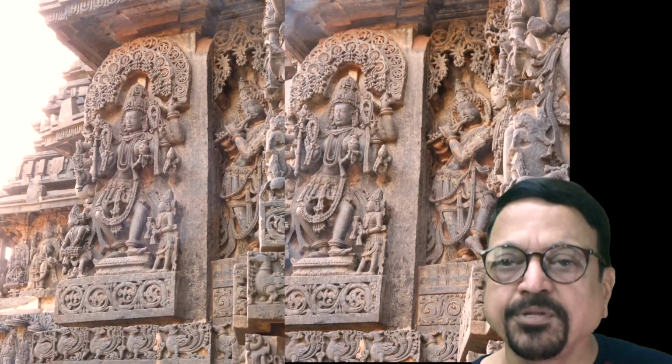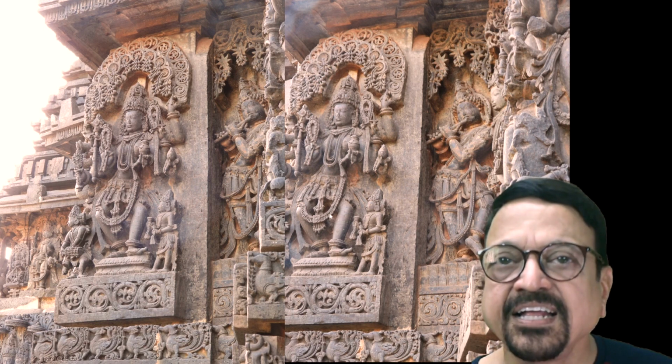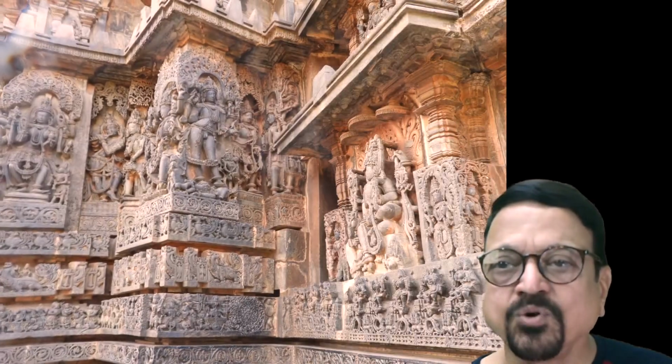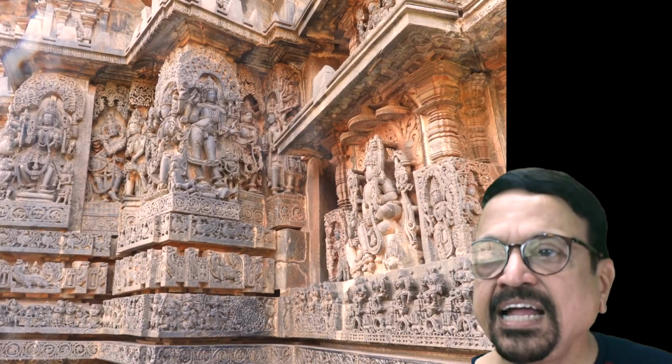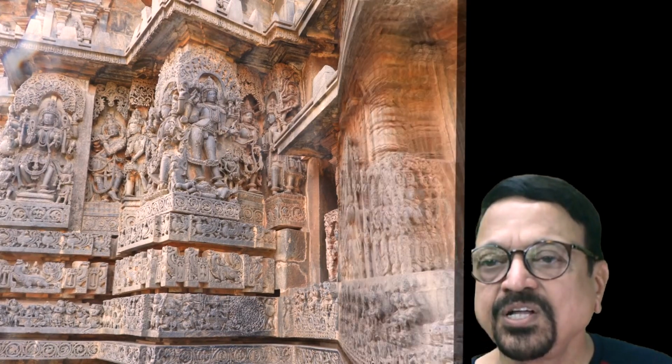Now here I want you to appreciate the thread. This is actually the ornaments, but look at this. There is a space here. You have to appreciate the space here. Look at this beauty. And mind this, the ropes are made in stone. In stone they have made this rope, or the ornaments.